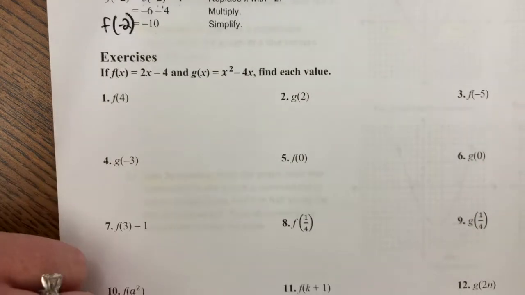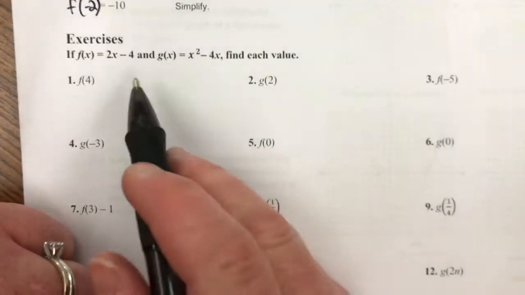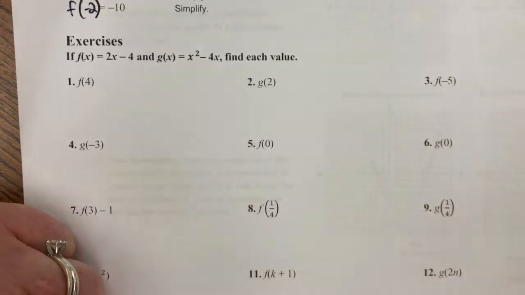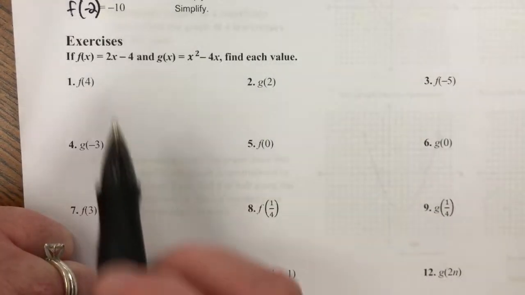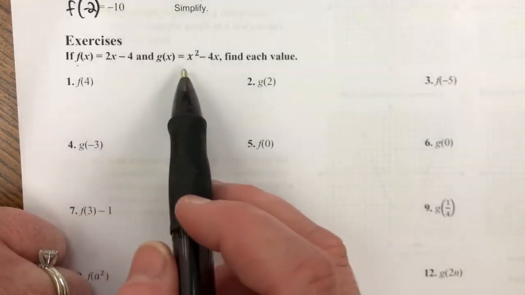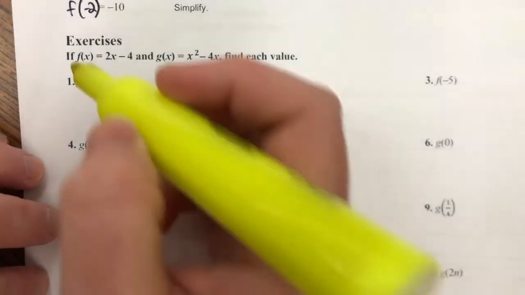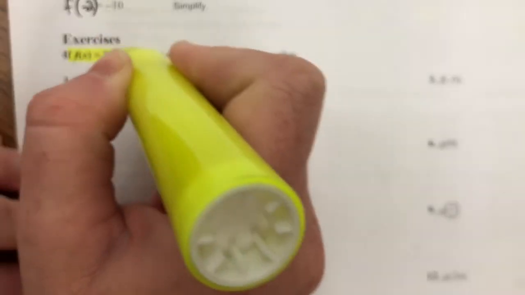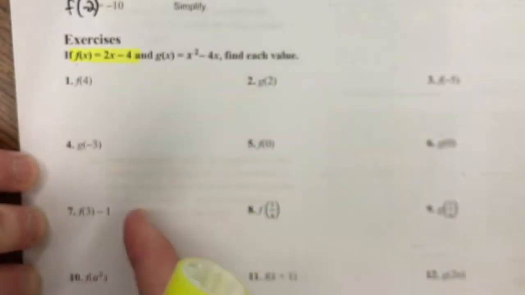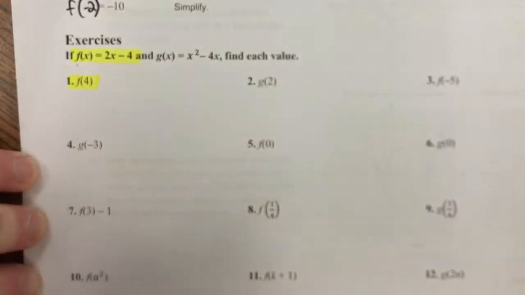So that's all we're doing down here. The one thing you need to pay attention to, they like to give you a lot of these, and I don't really know why, is they give you 2 different situations. So one says f of x and one says g of x. What I do when I solve is I make them look different. So all the f of x's, I'm going to highlight. And then in my questions down here, if it says f of x, that's the equation I'm using.